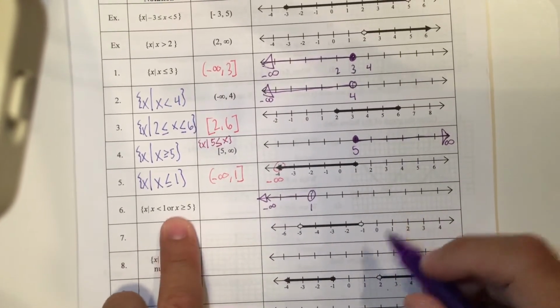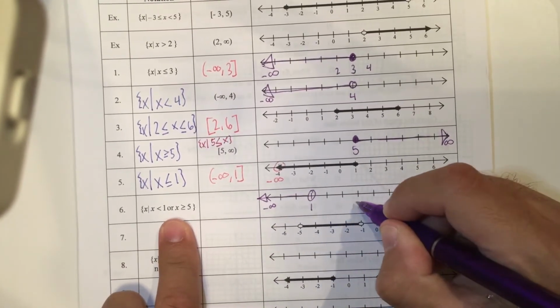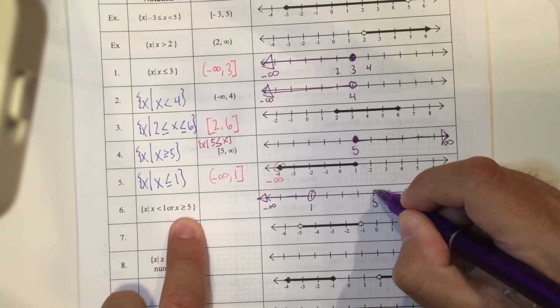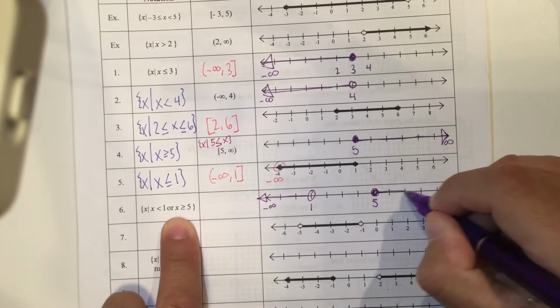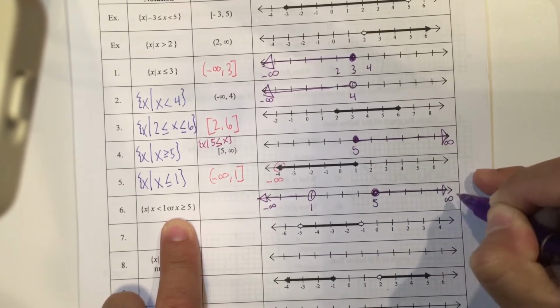And then I'm going to count to 5. So 1, 2, 3, 4, here's 5. That is a closed circle because there's an equal bar. And it says x is greater than or equal to 5, so that's every number to the right heading towards positive infinity.